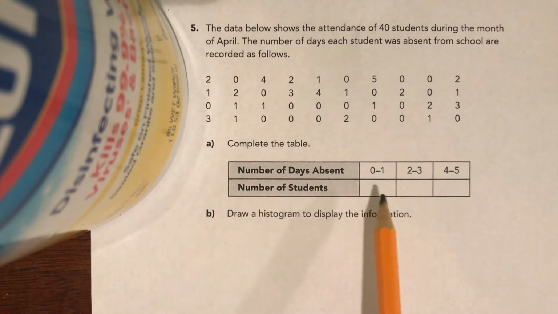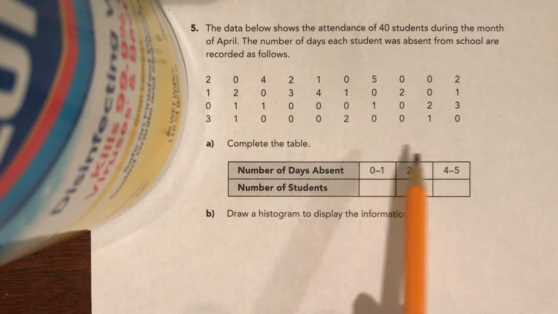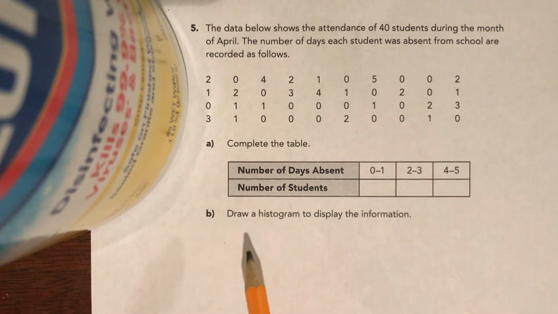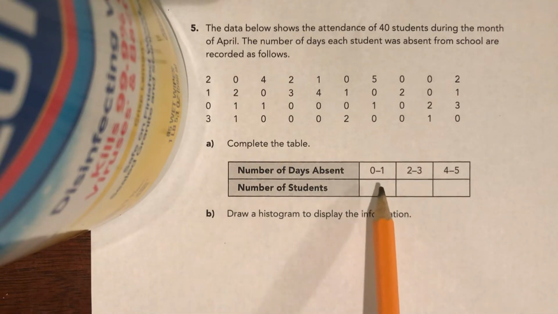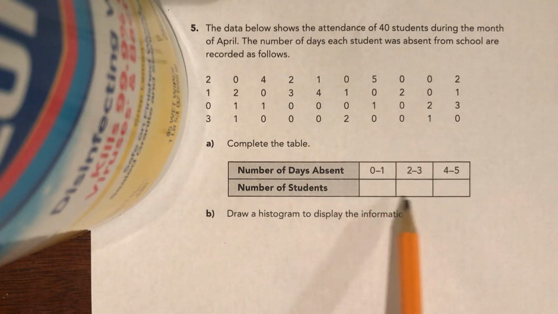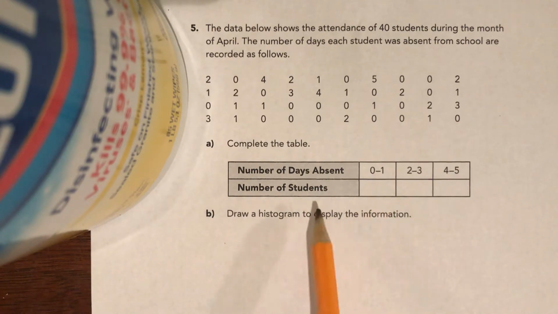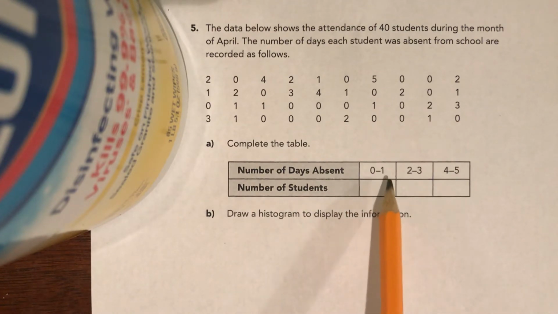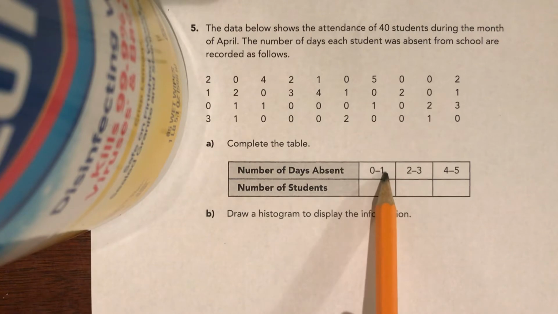Well, they already gave us our little interval ranges here for our histogram that we're going to draw later on, but we have to populate this table with the right data. So let's see, number of students absent 0 or 1 days.